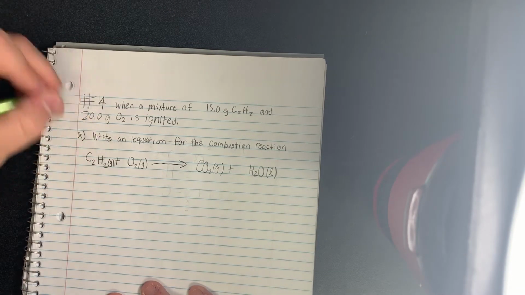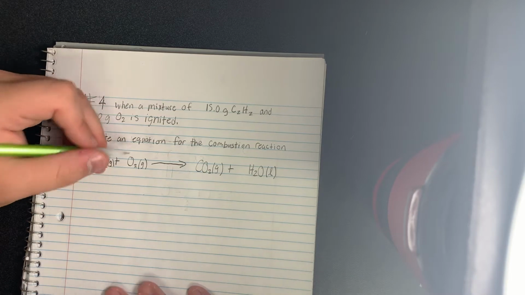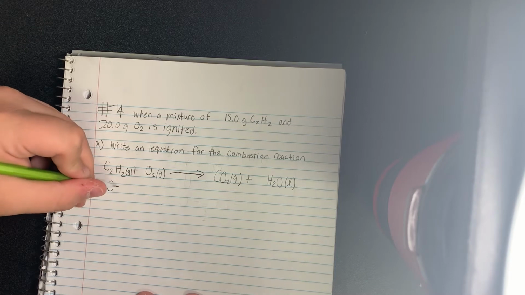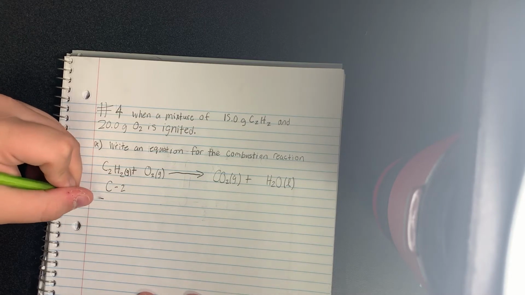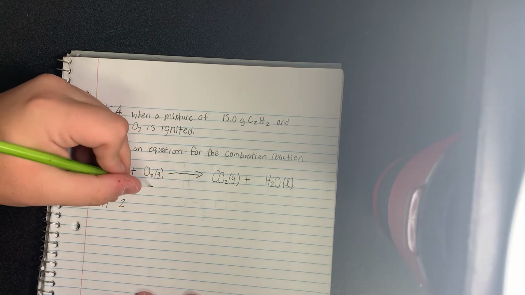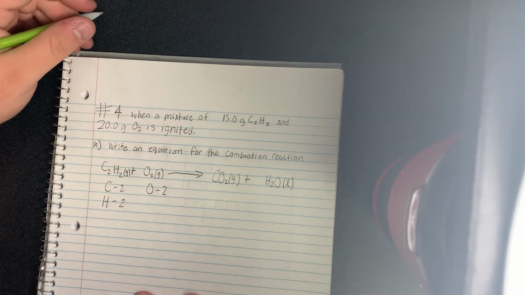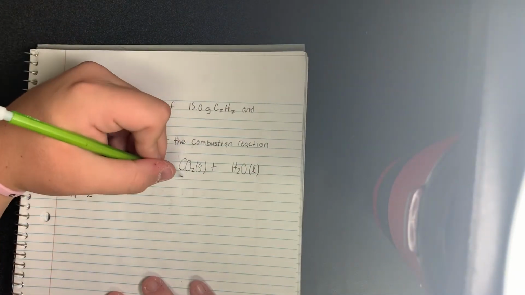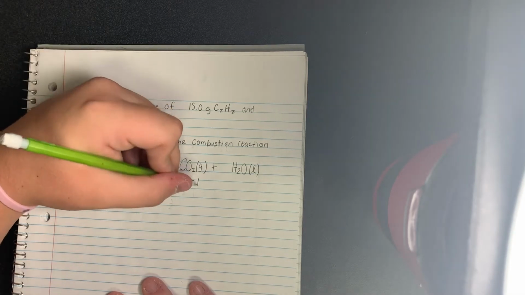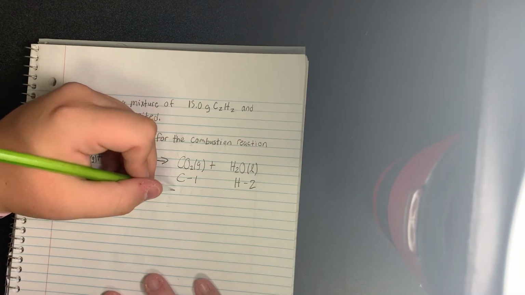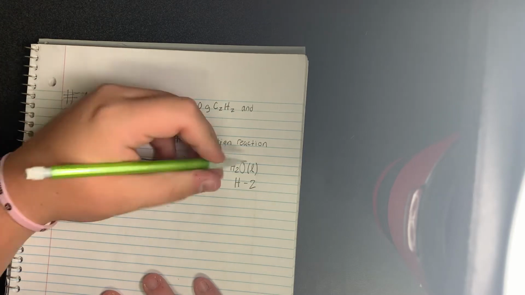Now we need to balance this equation because it's obviously not balanced. So on this side we have two C's, two H's, and two O's. On the other side we have one C, two H's, and three O's because there's two here and one here.